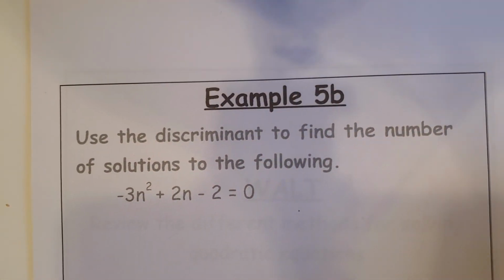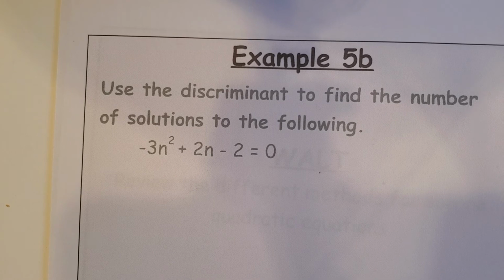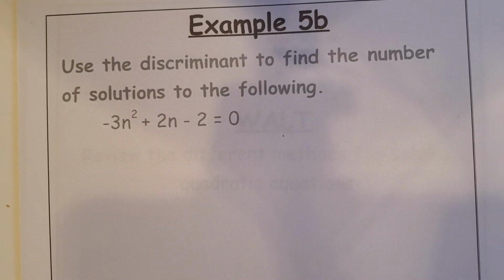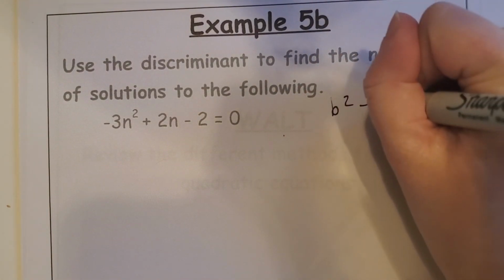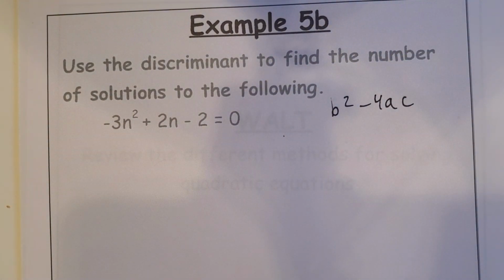Okay. Last question. The discriminant is different, all right? The discriminant comes from the quadratic formula. It's a piece of it. B squared minus 4AC. That's it for the discriminant. But what it tells you is the number of solutions rather than the actual solutions themselves.